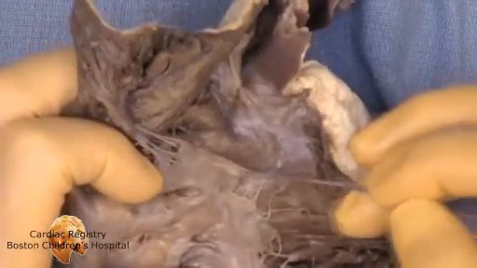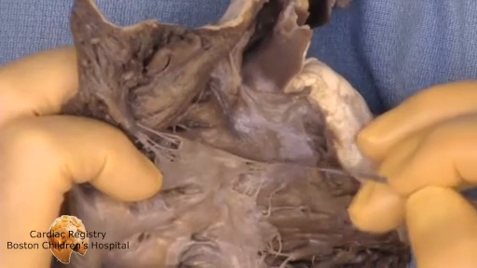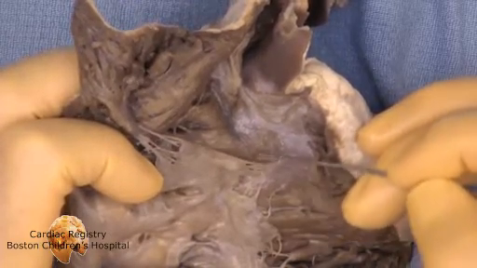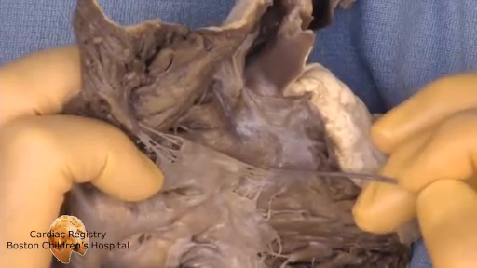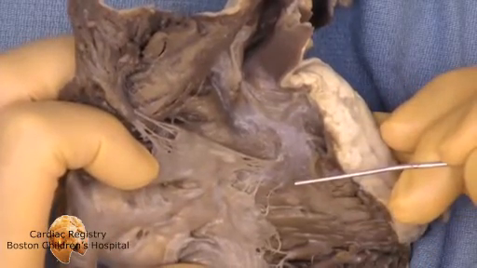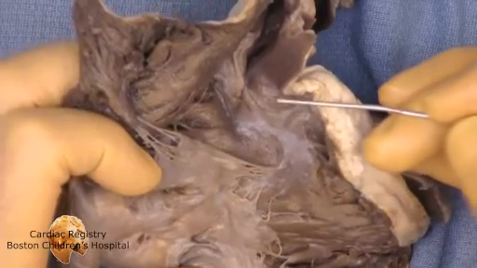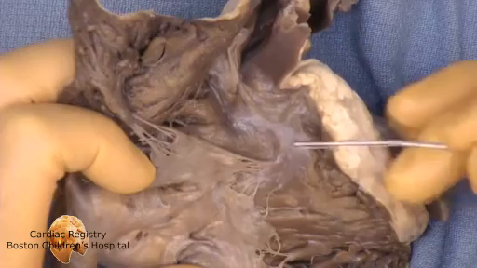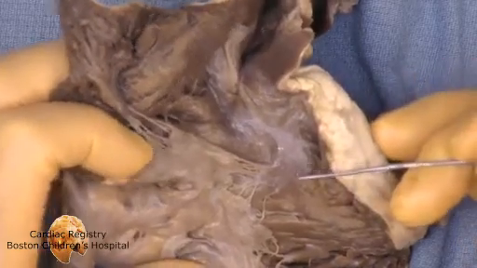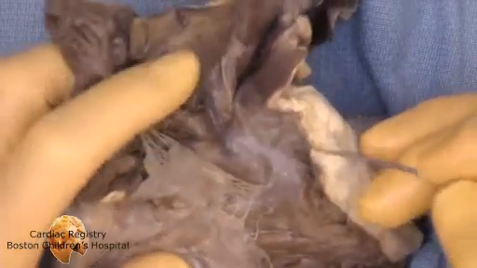The outlet septum is here in the Y of septal band. This muscular ridge inserts into the Y and divides the outflow channel into an anterior pulmonary channel and a posterior aortic channel that goes behind the infundibular septum to reach the aorta.